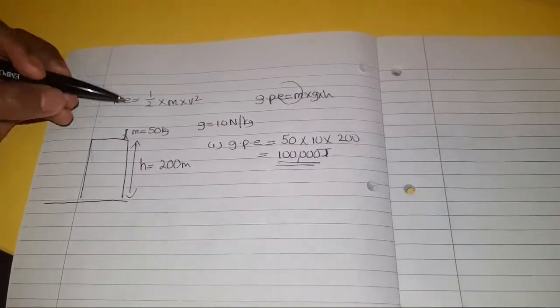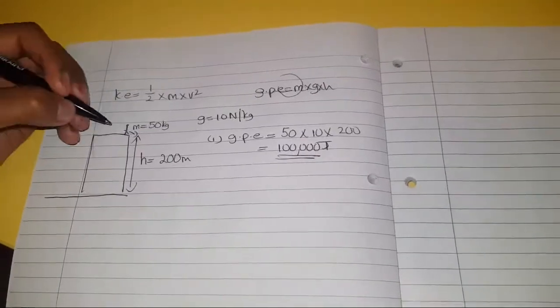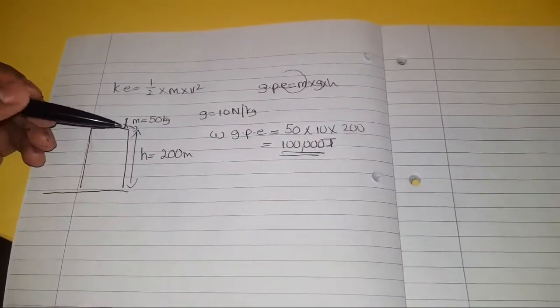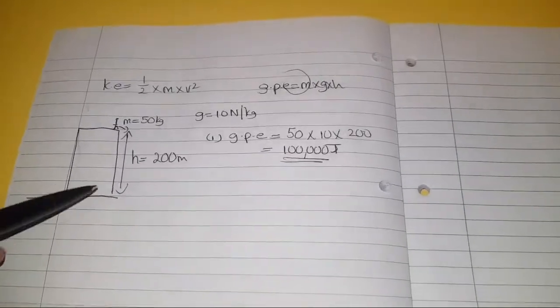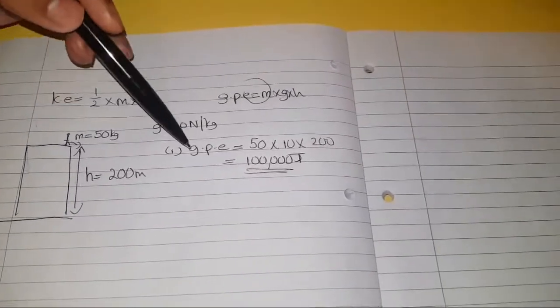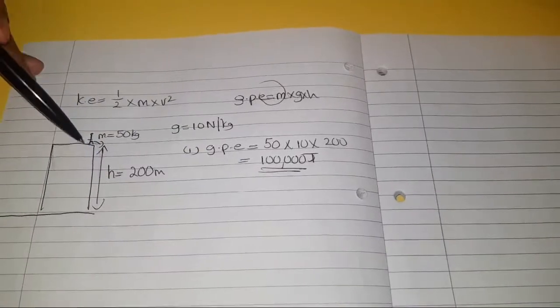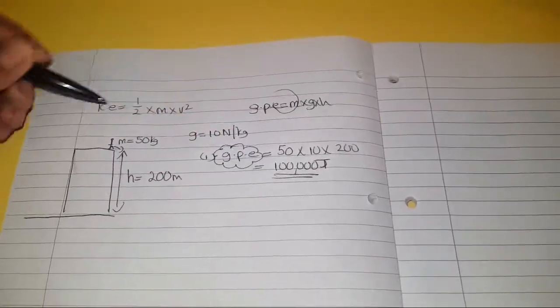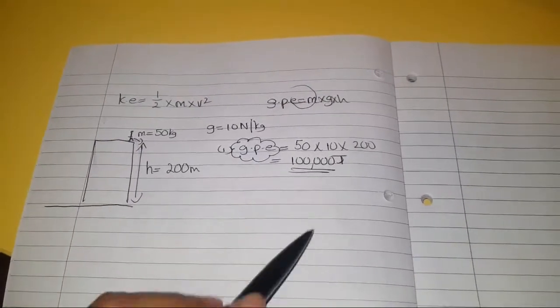Next thing is, let's assume now the guy falls down. When the person starts to fall down, what's going to happen to the amount of gravitational potential energy as their height decreases? What will happen to this number?